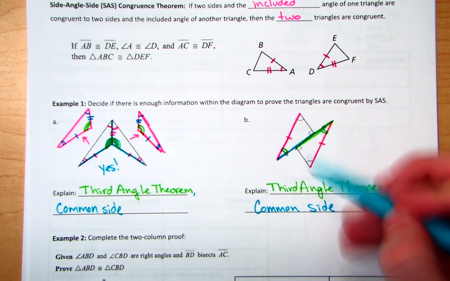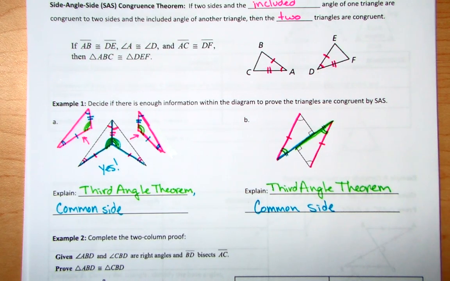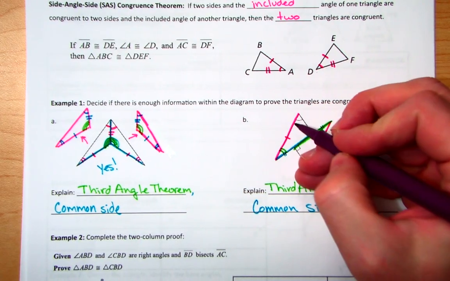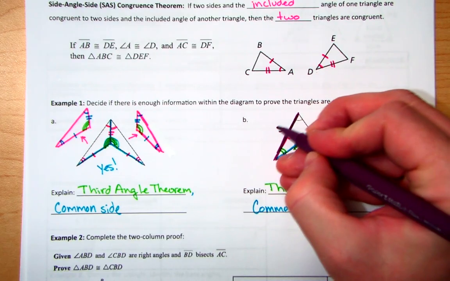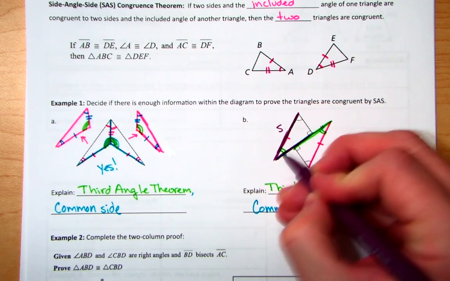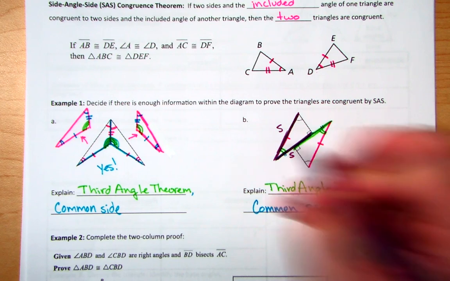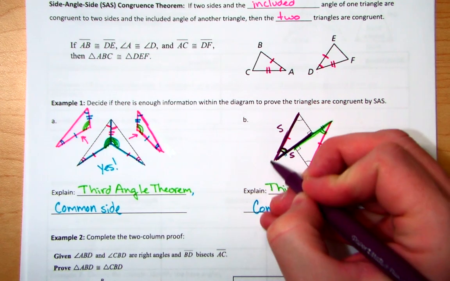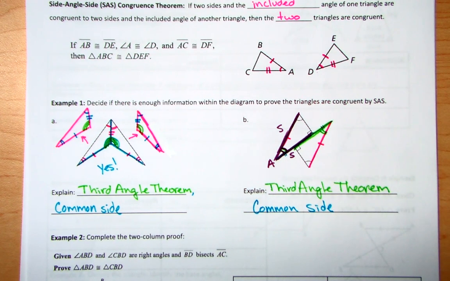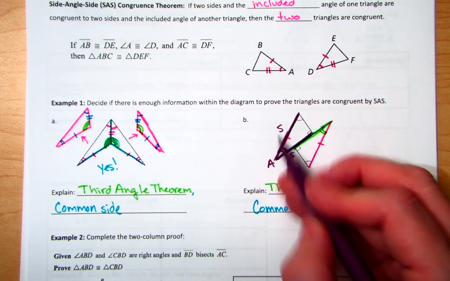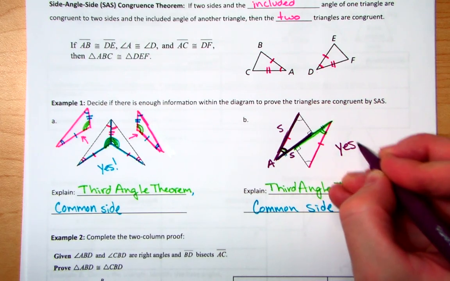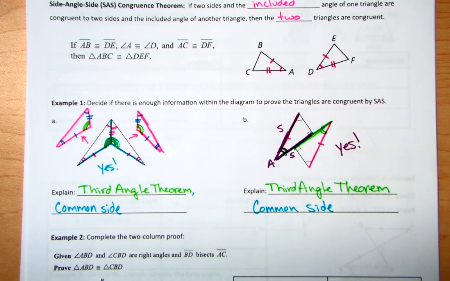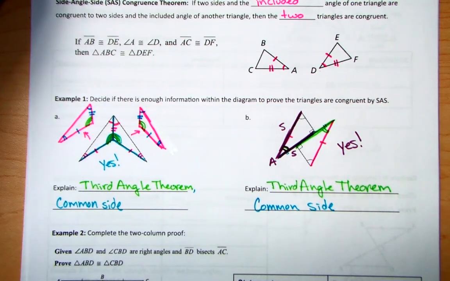So, do I have enough information to say that these are congruent by side, angle, side? I do. I'm going to try to darken this in just a little bit so you can really see it. We've got that side, right? We had this other side, that kind of middle side, and the included angle. Remember we talked about the included angles. It's the angle that is sandwiched right between two sides, right? So we've got a side, an angle, and a side. So we'll say yes, those are congruent by side, angle, side. All right, moving on.